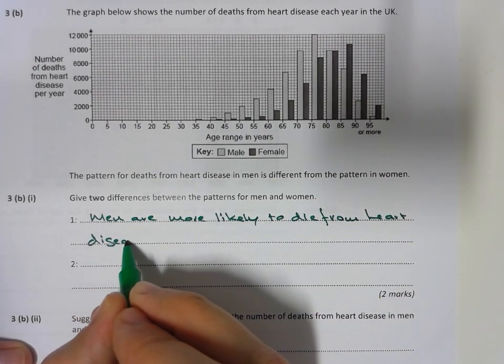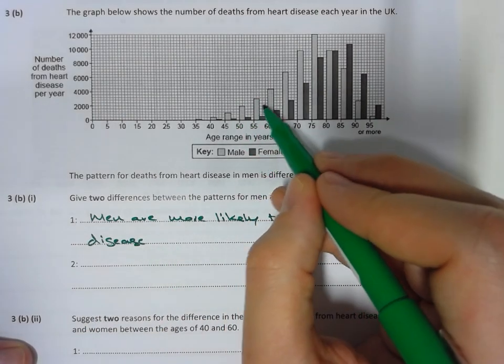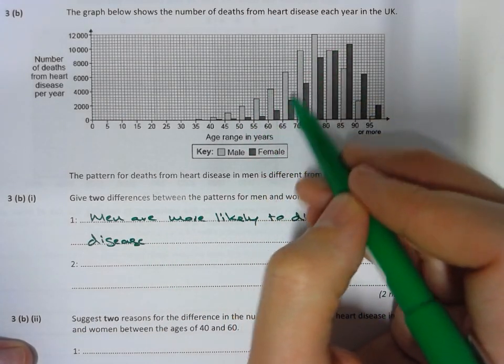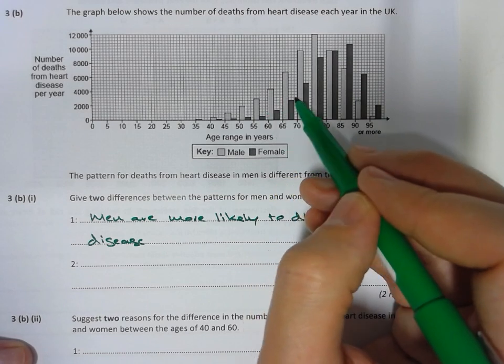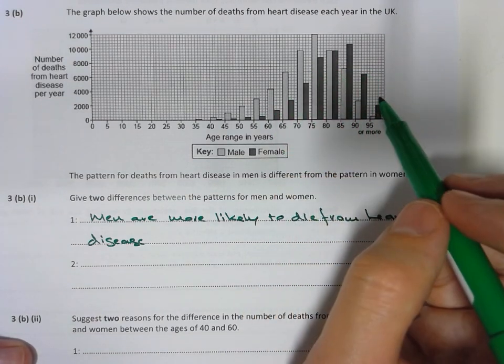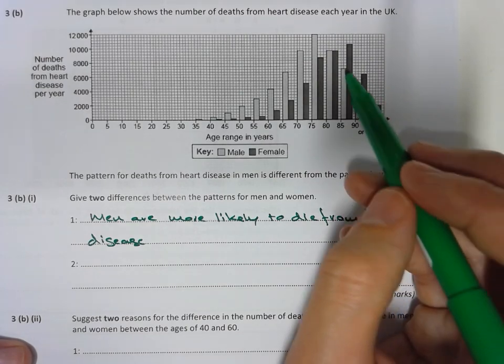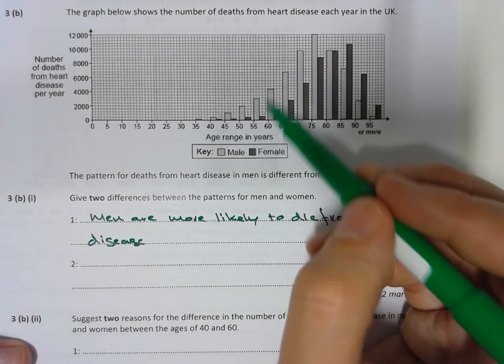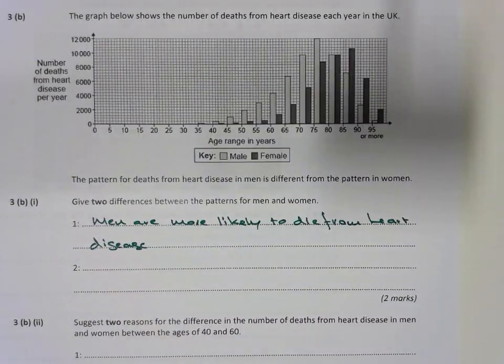We can see that in the data. There are lots of deaths here, right? Very few deaths for women compared, and they're around equal at this stage, although women are a bit higher here. There's a much longer period of time in which men could die from heart disease, so they are more likely in general.